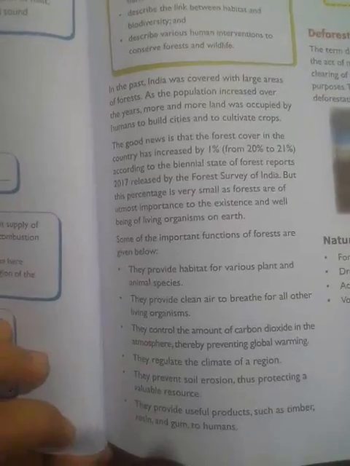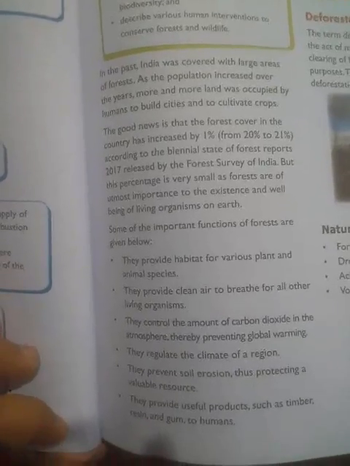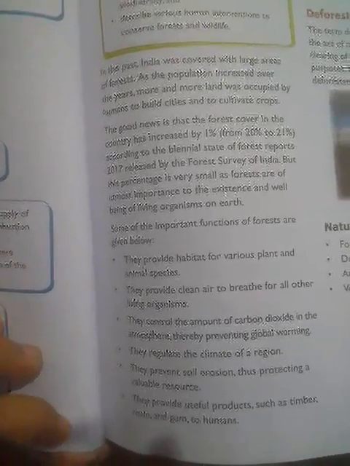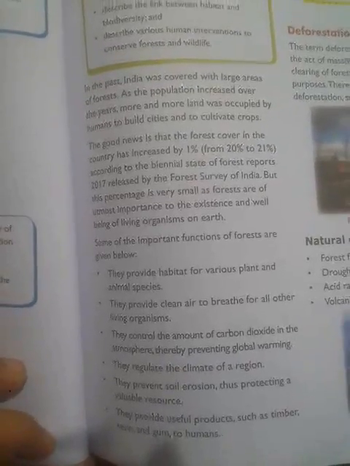The most important thing is the element oxygen, which is required for us. If there is no oxygen, we cannot survive. Not only that, forests also provide us a major source of nutrition, that means food. Forests prevent soil erosion, and they also reduce the temperature of a particular area, because forest plants absorb carbon dioxide, which is a major reason for increasing temperature.